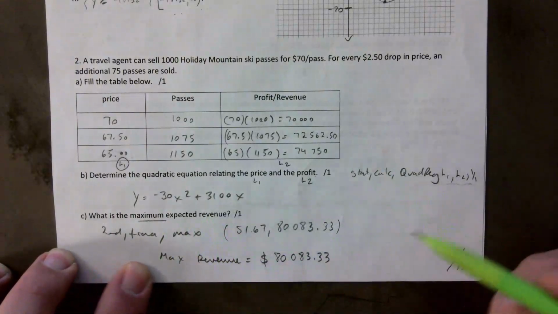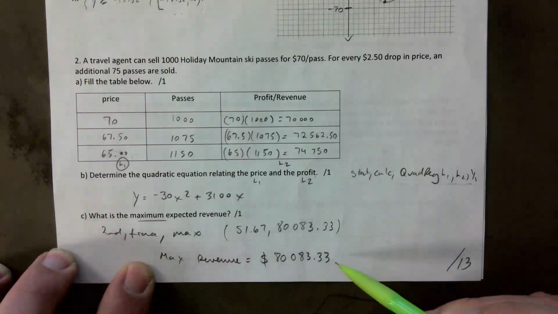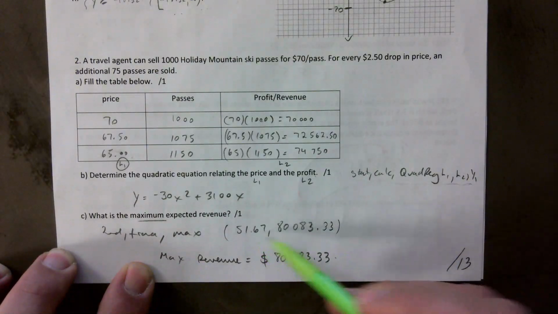Maximum revenue. Guess what? It's going to be at the maximum at the vertex. Don't just give me the vertex.